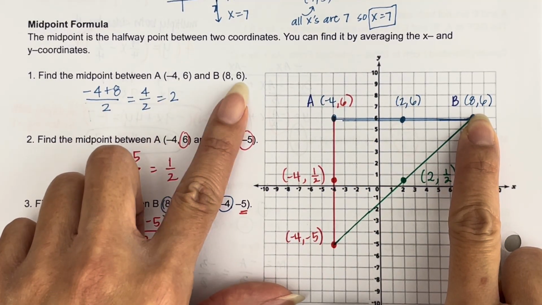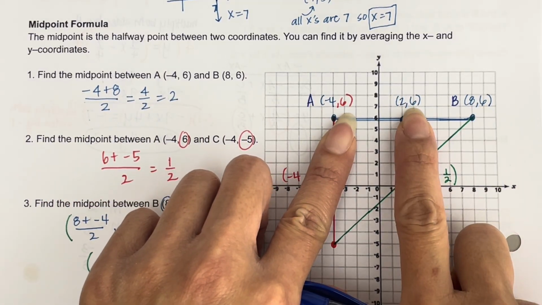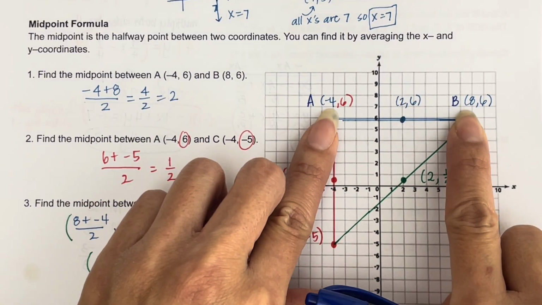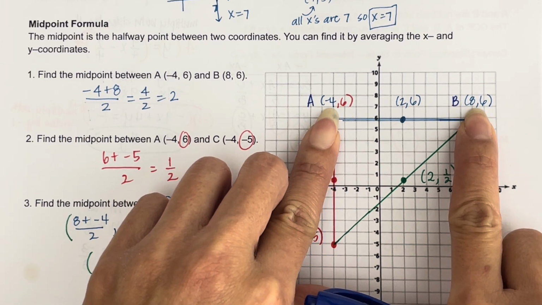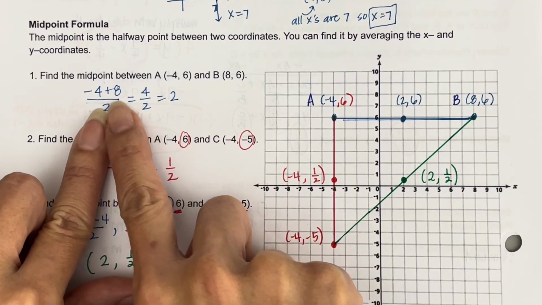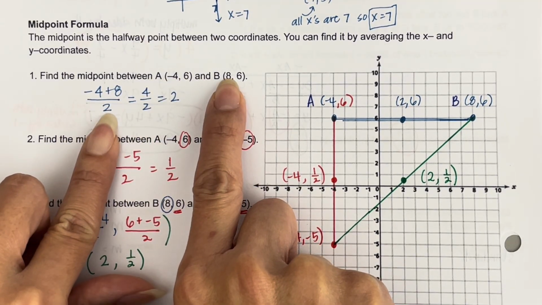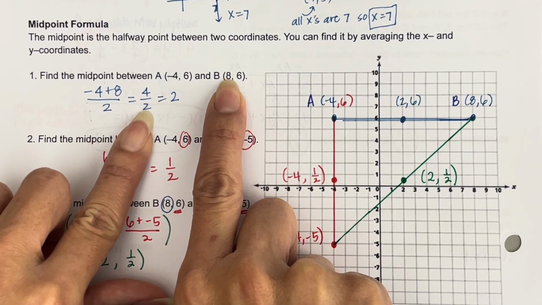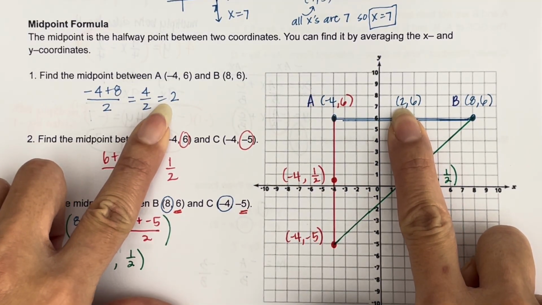So you don't need to worry right now about the y values because they're both 6. So the midpoint will also be at a y value of 6. But for the x values, we're looking for the midpoint between -4 and 8, or you can also think of it as the average. So if you go back here, I'm going to take -4 plus 8, and I'm going to divide that by 2 to find the average. So that's going to be 4 over 2, or the number 2. That's why the x value is a 2.